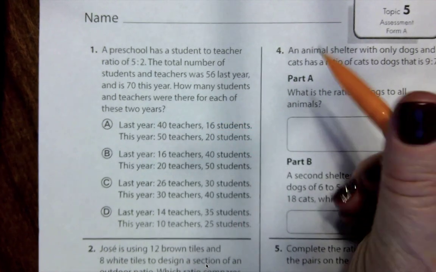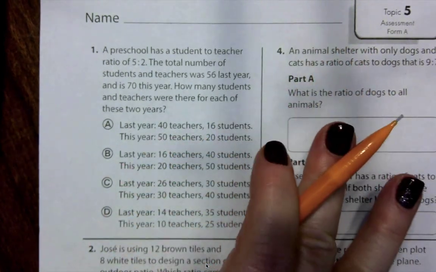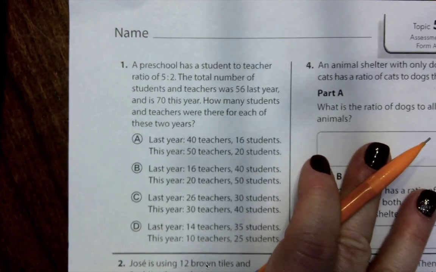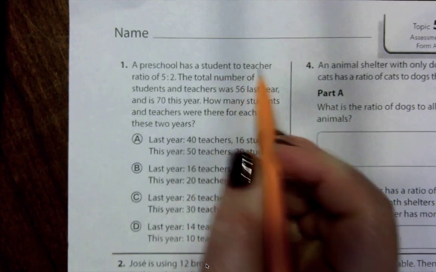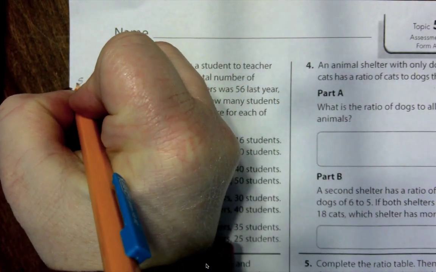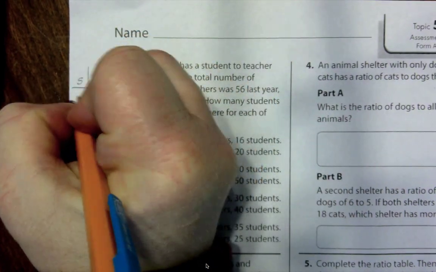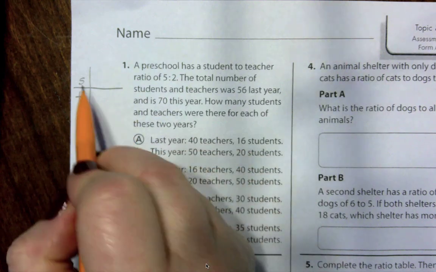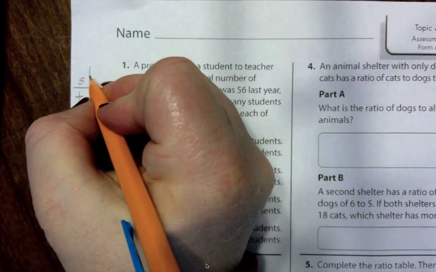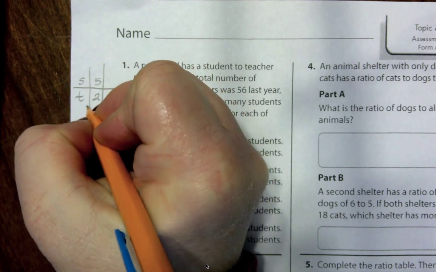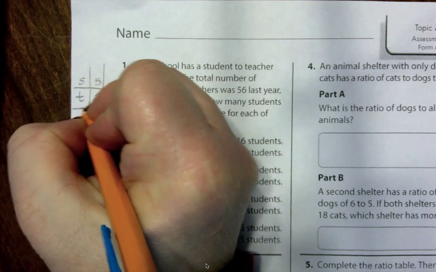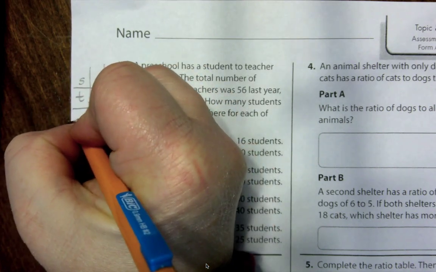Okay, so they have all of these options, but what we need to do first is build our table over here on the side. And we have a student to teacher. So I'm going to go S to T for student to teacher, okay? And we know it was 5 to 2, okay? And then we're going to say total.